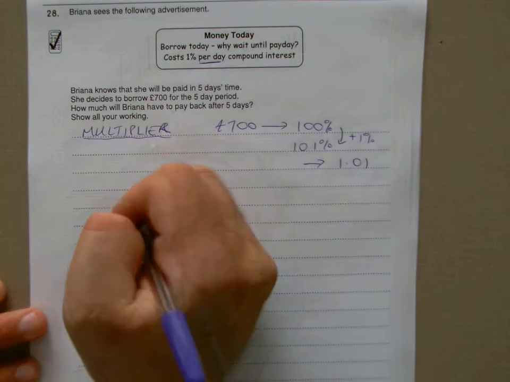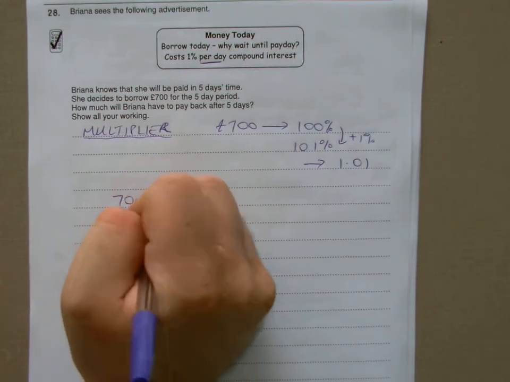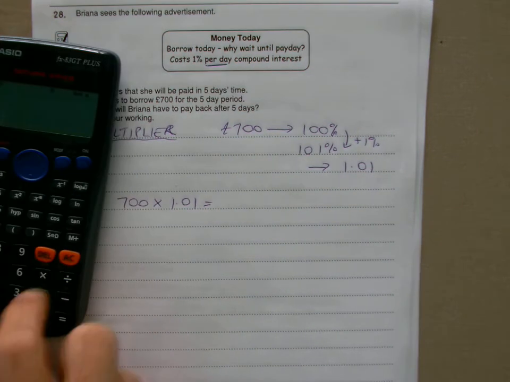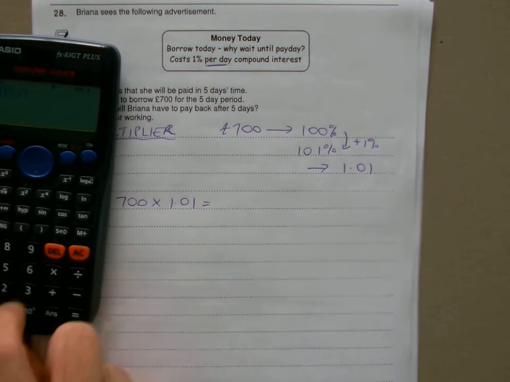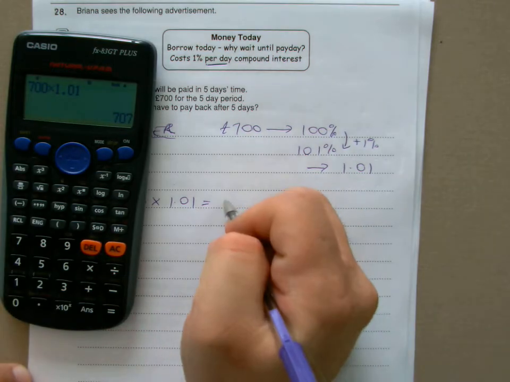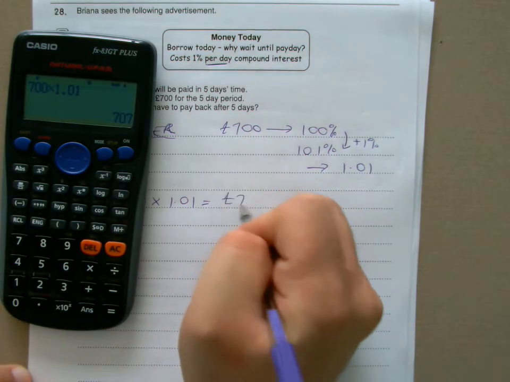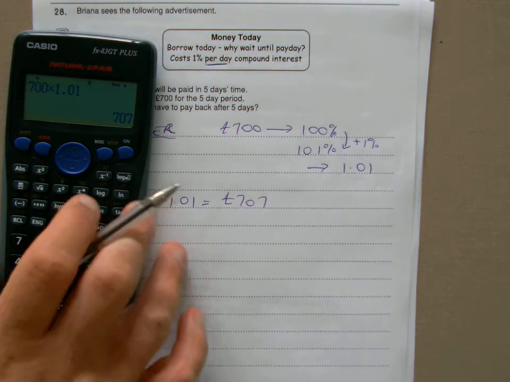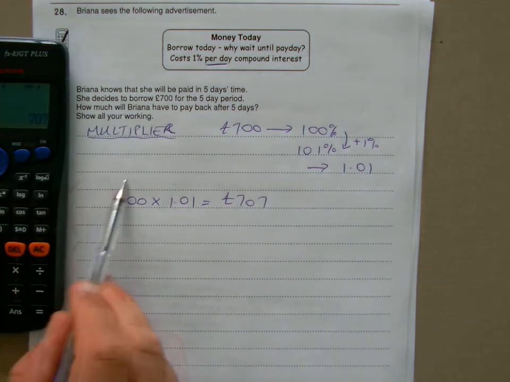Now, quite simply then, 700 times 1.01 gives me the interest after 1 day. If I do that, the answer is 707. So I get the interest for 1 day, but it also adds it on to what we started with.